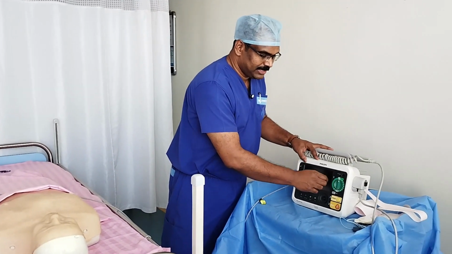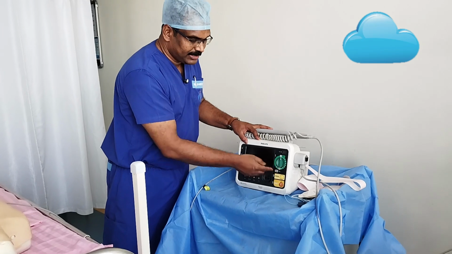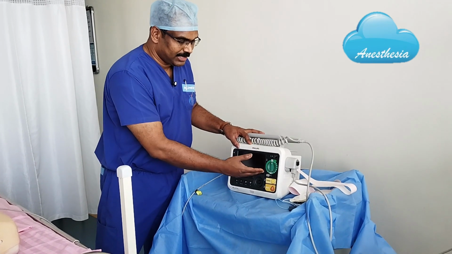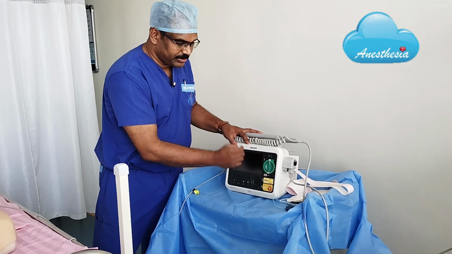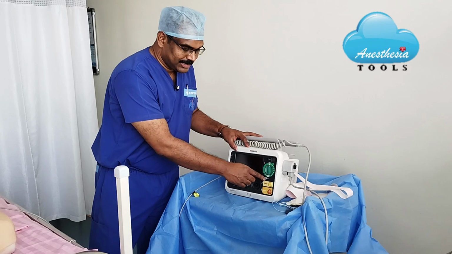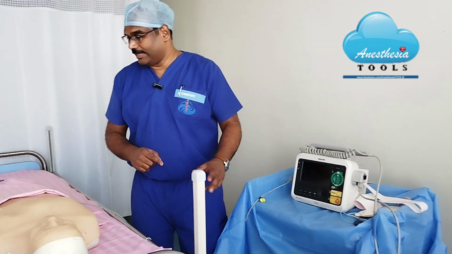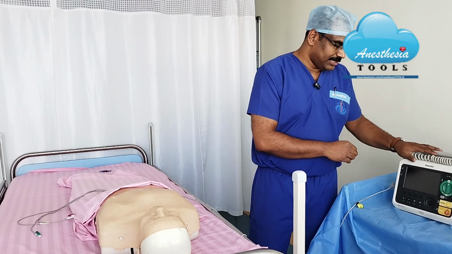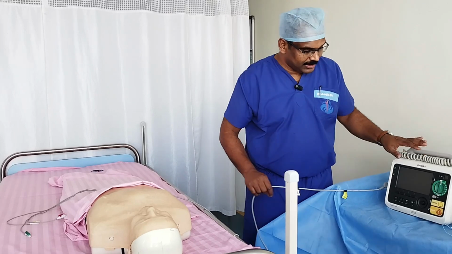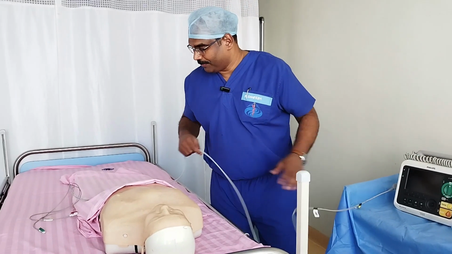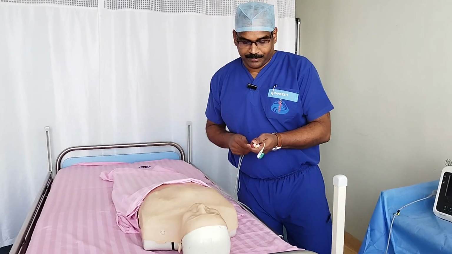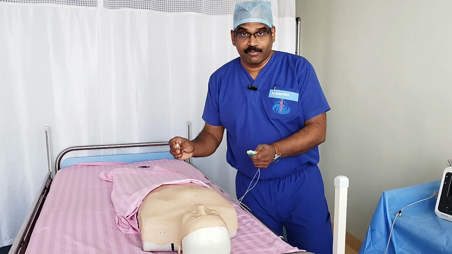Again, you come to this machine, you select the energy required, say for atrial fibrillation, you select something between 100 to 120 and then press sync. Make sure that the ECG electrode should be displayed on the device, and you need to attach the ECG leads of the defibrillator.